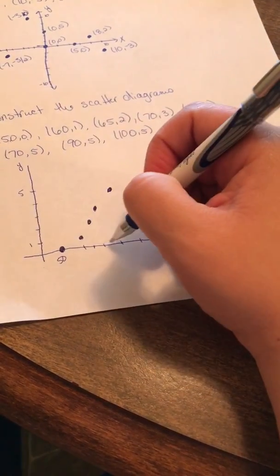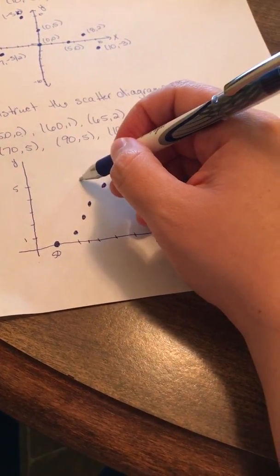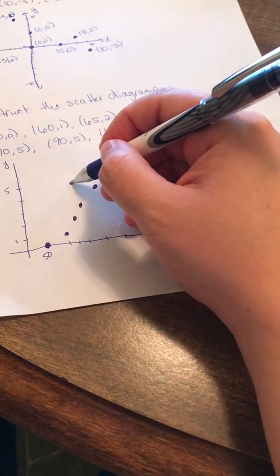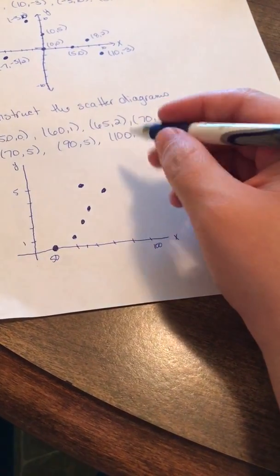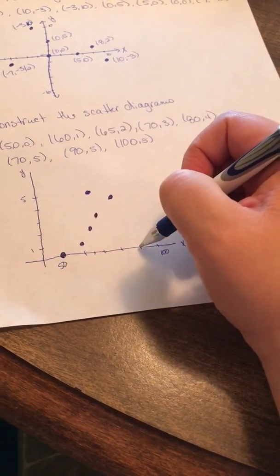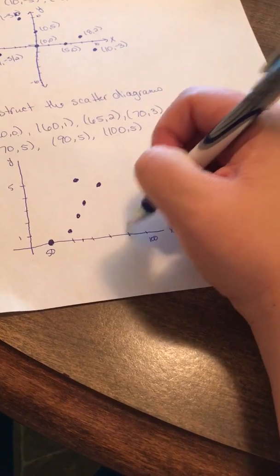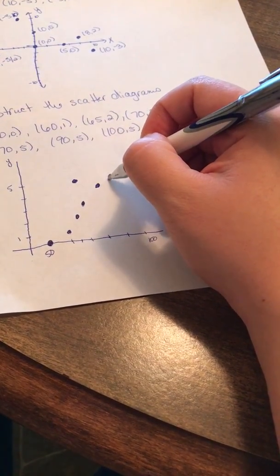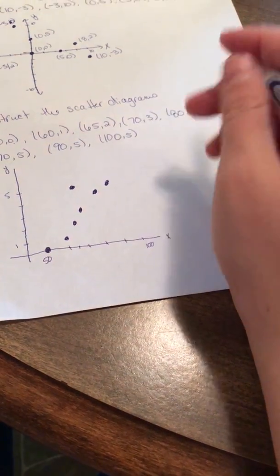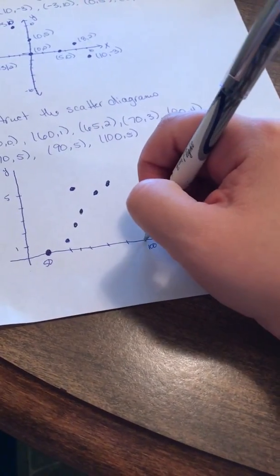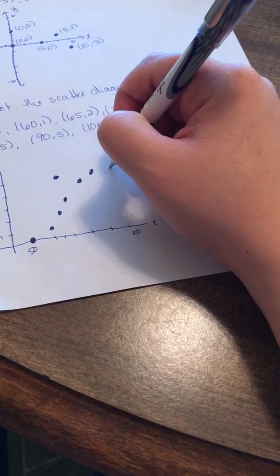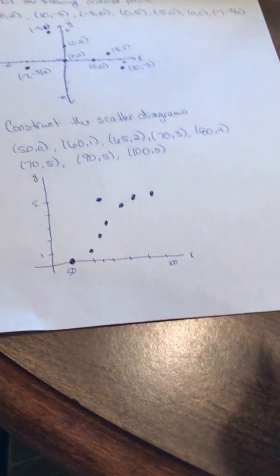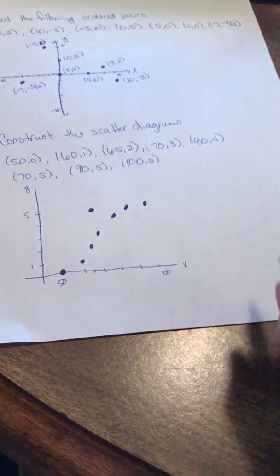Then 75, so back to 70 and up to 5 here. I think I've got my paper crooked. I think these are a little off, but that's okay. 95, so over to 90, up to 5. And then 105, so over to 100 and up to 5. So it looks something like that.